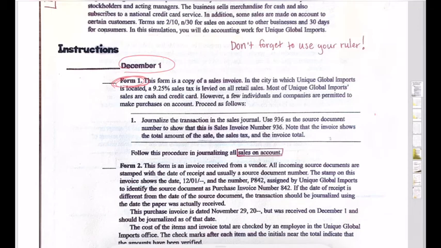This form is a copy of a sales invoice. In the city in which Unique Global Imports is located, a 9.25% sales tax is levied on all retail sales. Most of Unique Global's import sales are cash and credit card. However, a few individuals and companies are permitted to make purchases on account. Proceed as follows. And you will see here are some instructions for you to follow along.